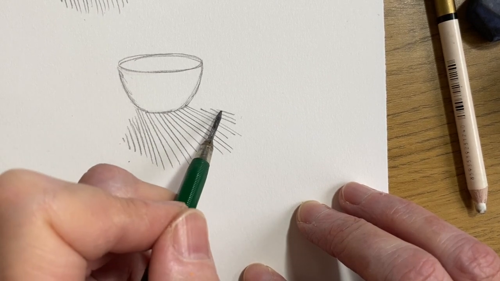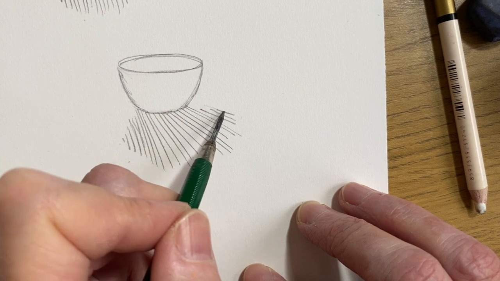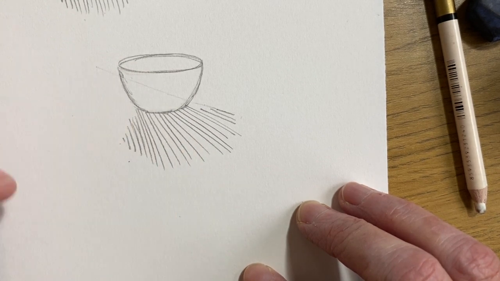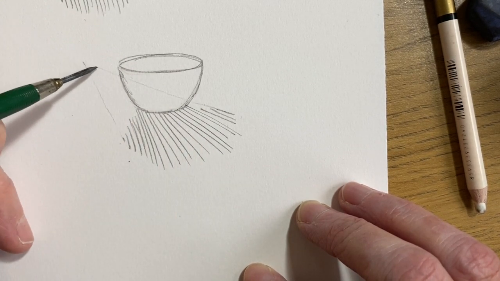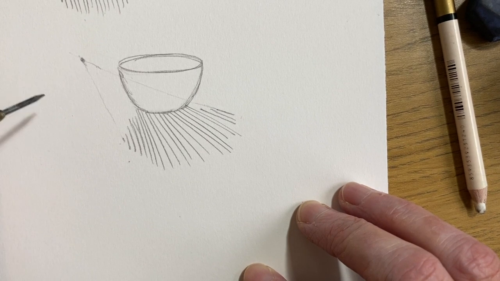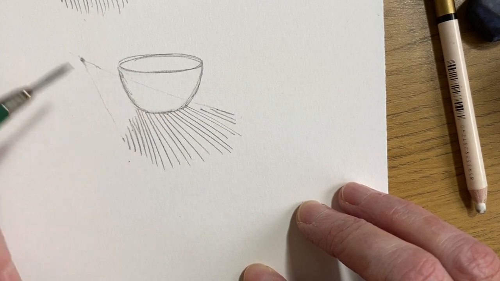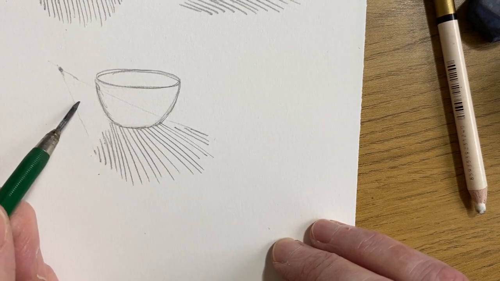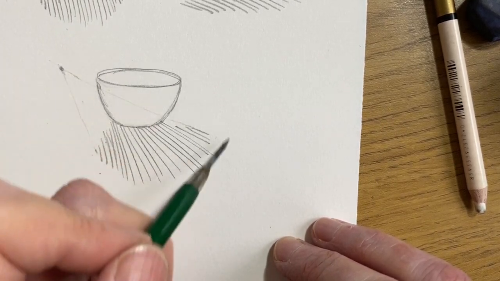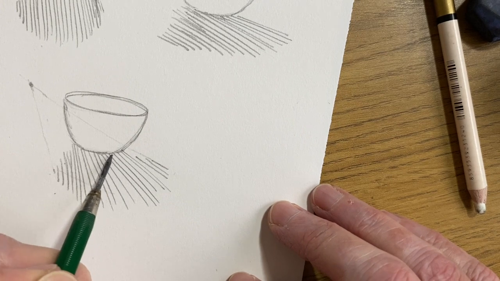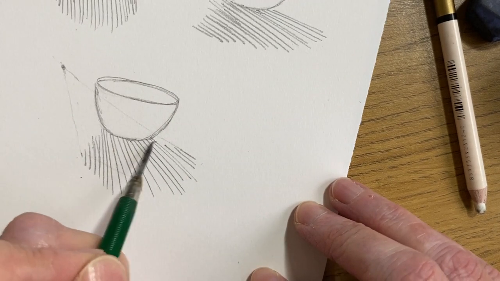So the idea that this line and this line will actually cross over at some distant vanishing point, which reinforces the idea that the bowl is sitting in a three-dimensional space, and hopefully that will help to bring out the form in your drawing.